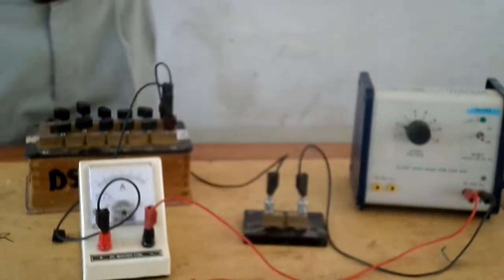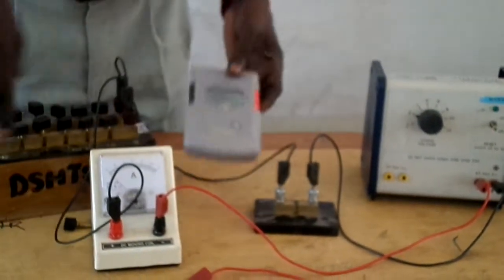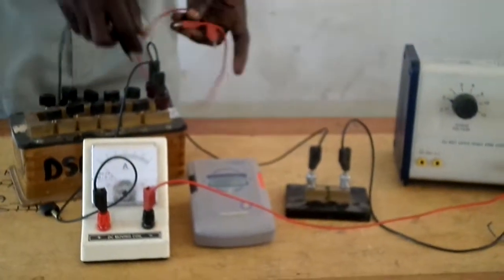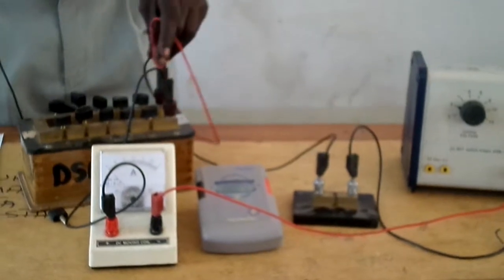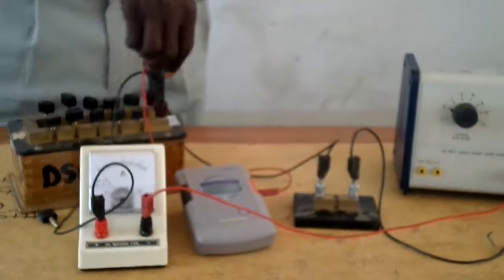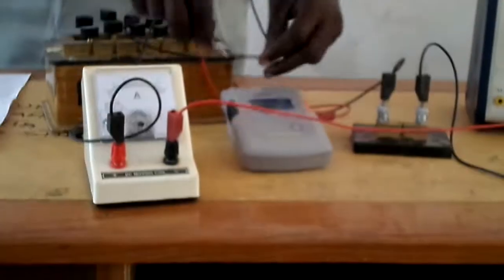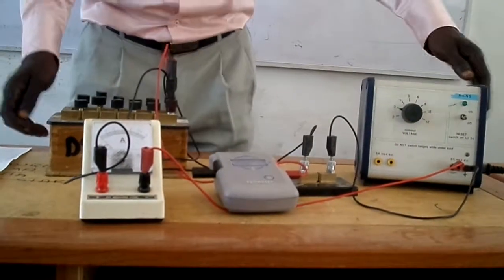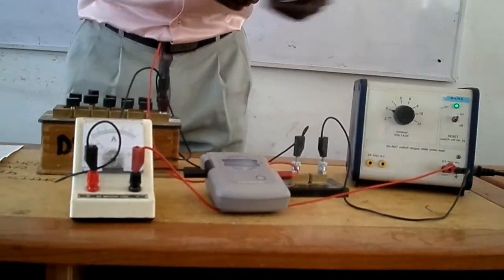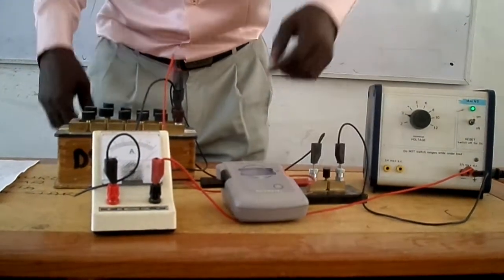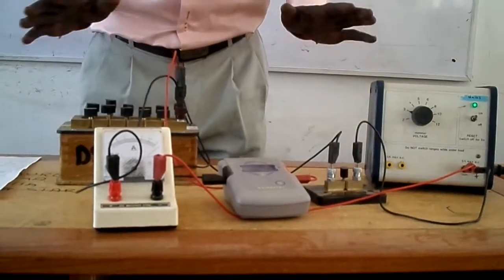Then we take our voltmeter and we connect it parallel to the resistance box. Now let's try and see if everything is correct. So if I switch this one on and I close the key, okay, let me switch on this. It's now working perfect.